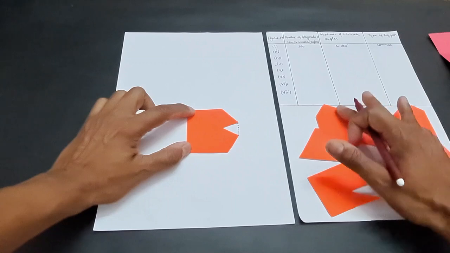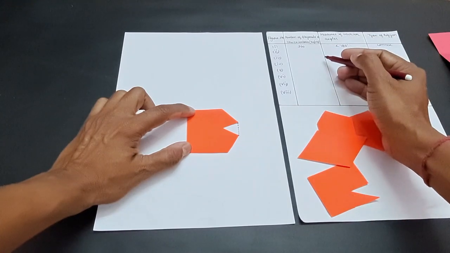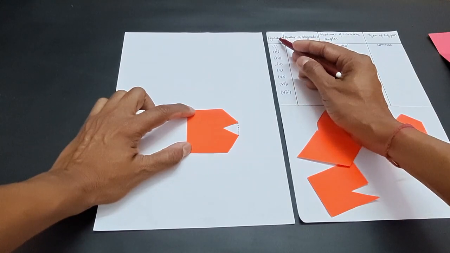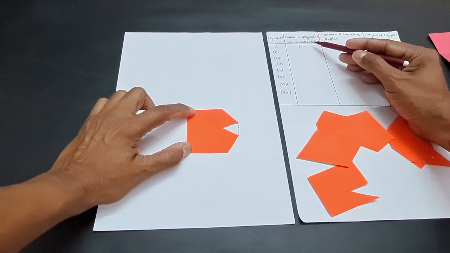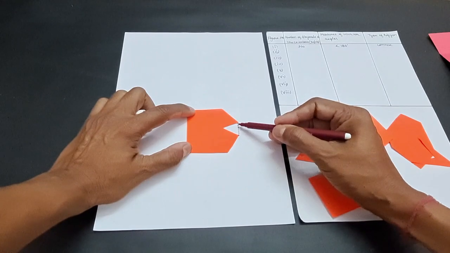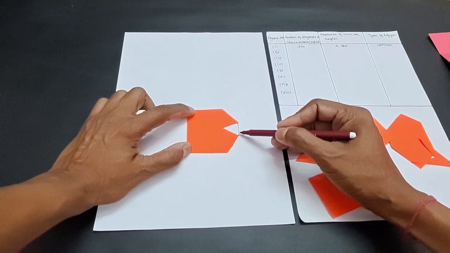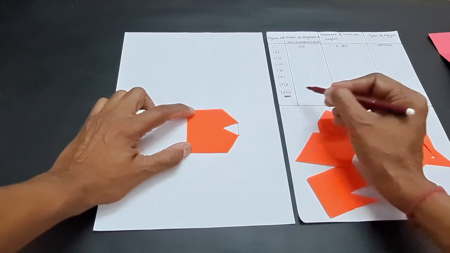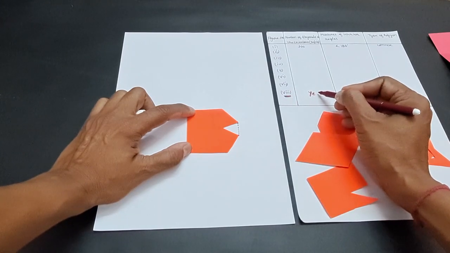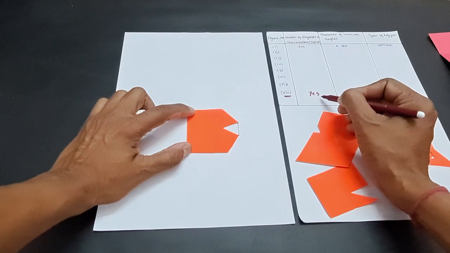So in the observation table, this is the first figure, and we note whether the portion of the diagonal is exterior or interior. Yes, in this case this diagonal is exterior, so you will write in the observation table corresponding to that polygon number, yes, the portion lies in the exterior.